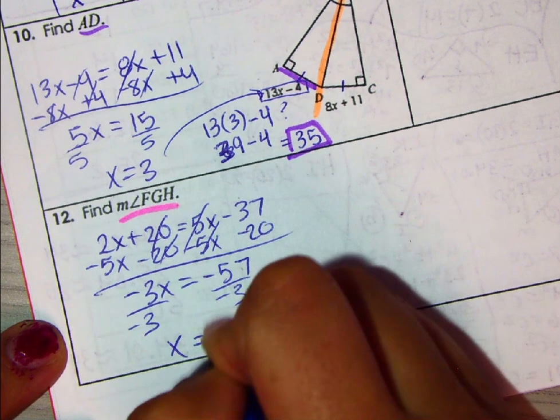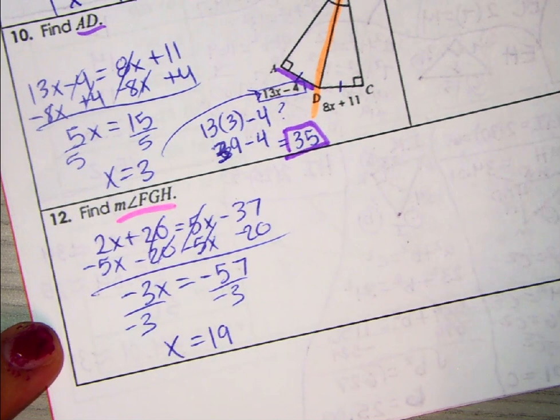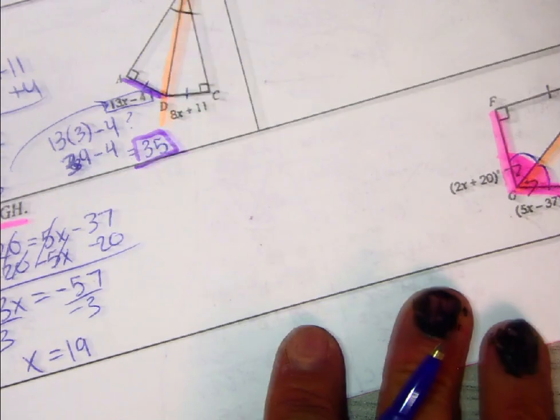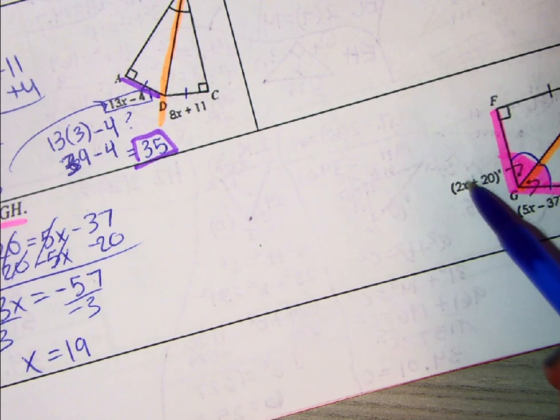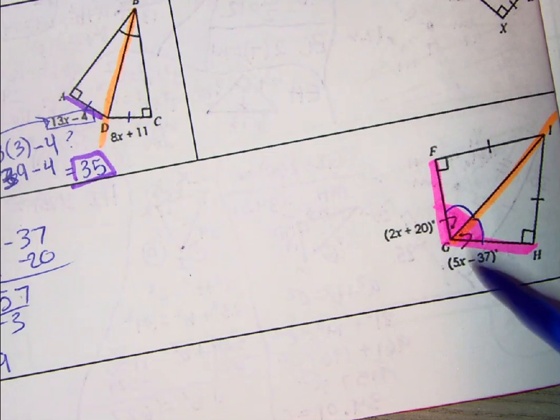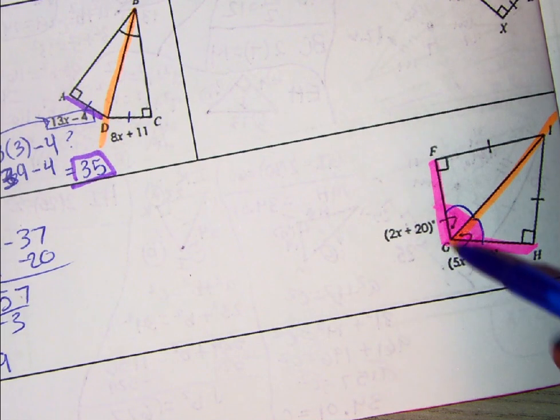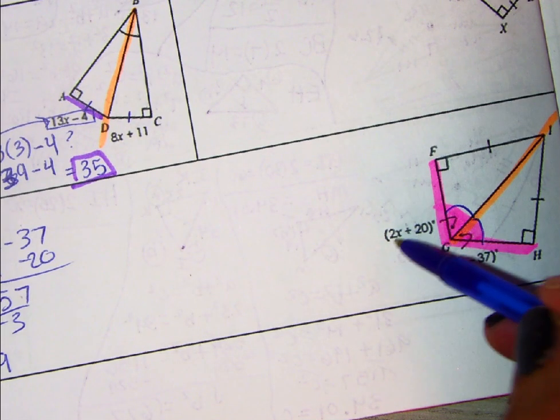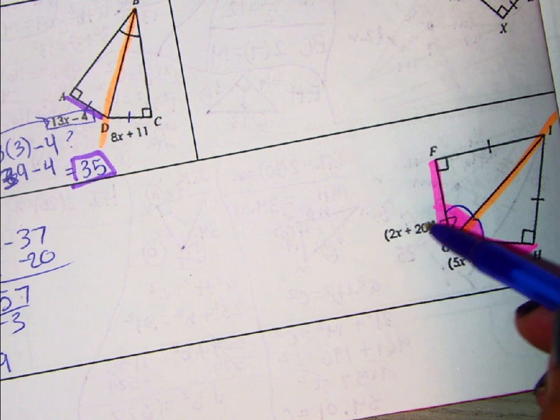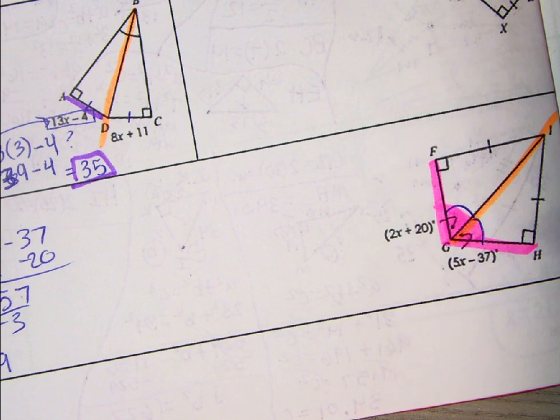So x equals 19. And then now we have several methods. Some of you like to combine the two expressions into one and then plug in the x. Some of you want to plug it into one of these expressions and then double it, or plug it in separately and then add them. So because they're congruent, we could just pick one.